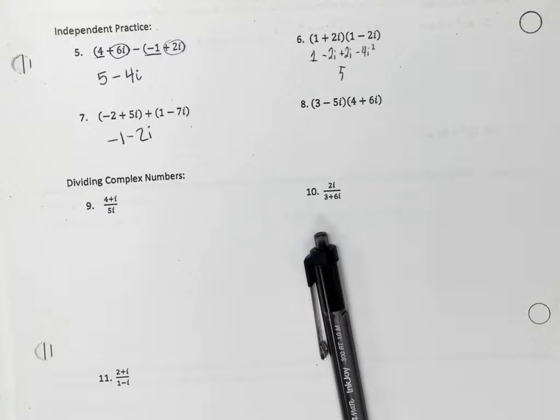Number 8's just like all of this. Yeah, it's a 4. Because you had 2 i's.